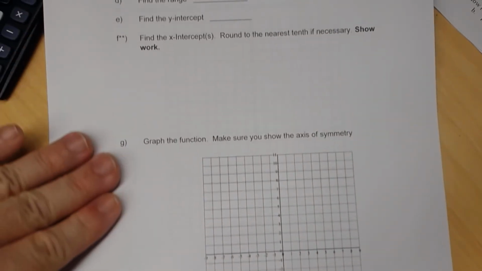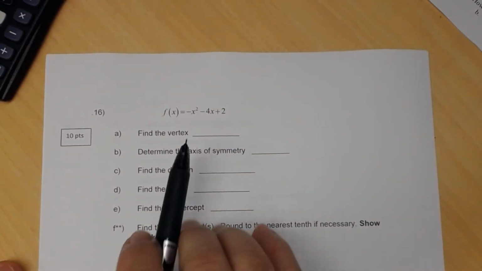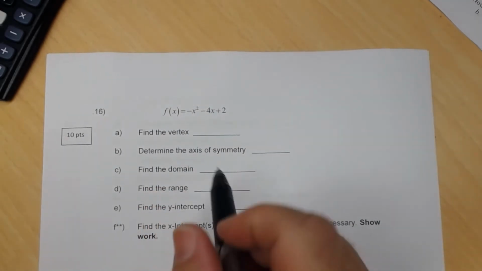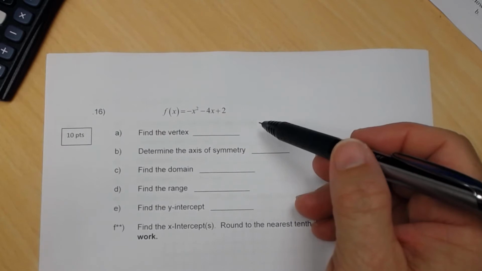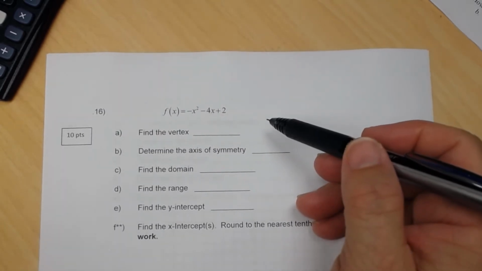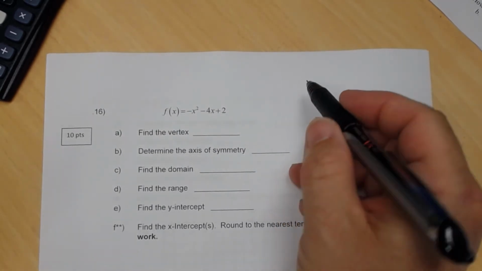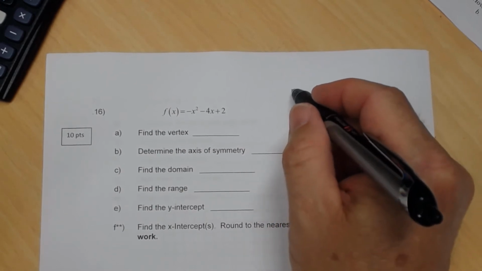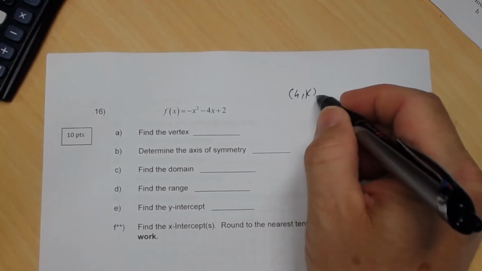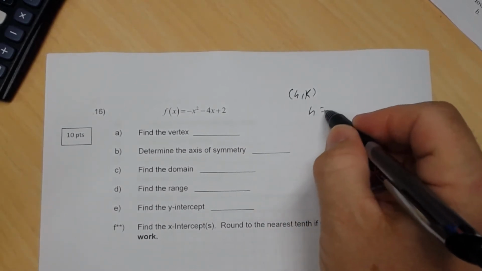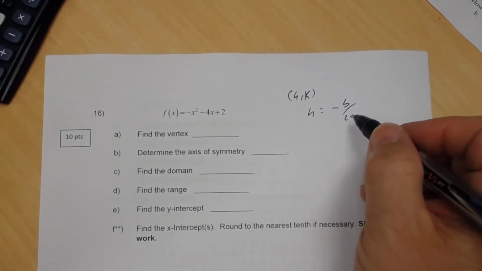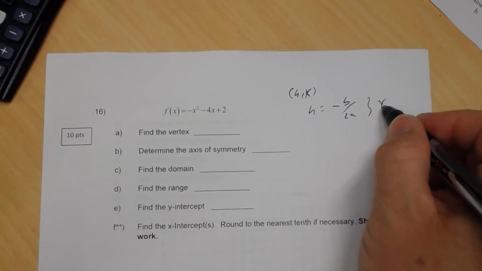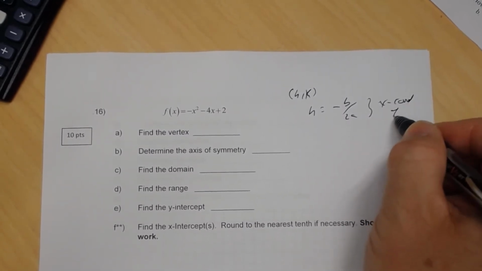Okay, number 16. All right, this time this is in general form. And so to find the vertex, you are going to have to use the vertex formula. And so remember, to find the vertex that's in general form, in terms of (h, k), the h here is negative b over 2a. So that's how you find the x-coordinate of the vertex.